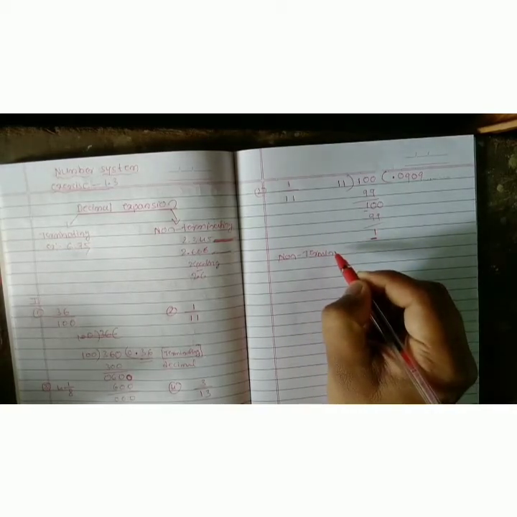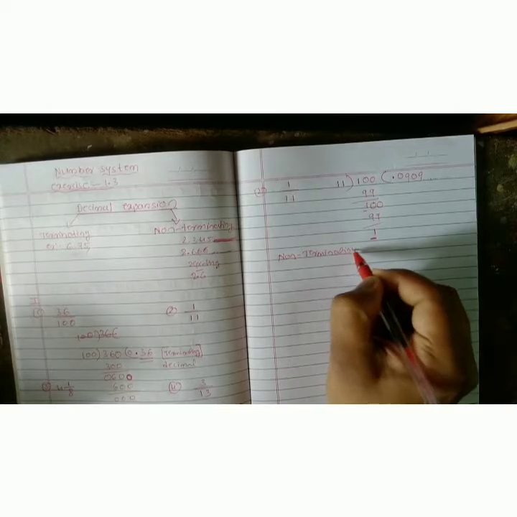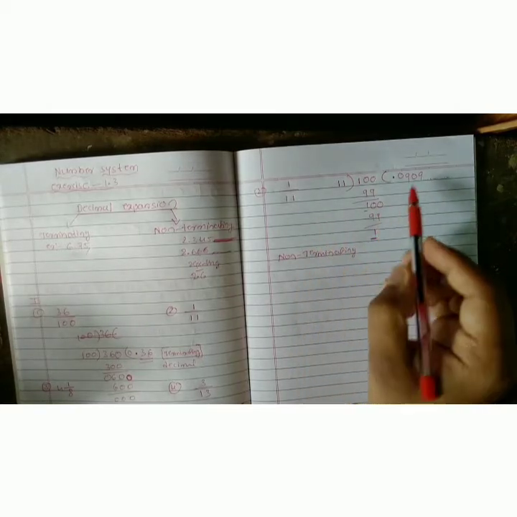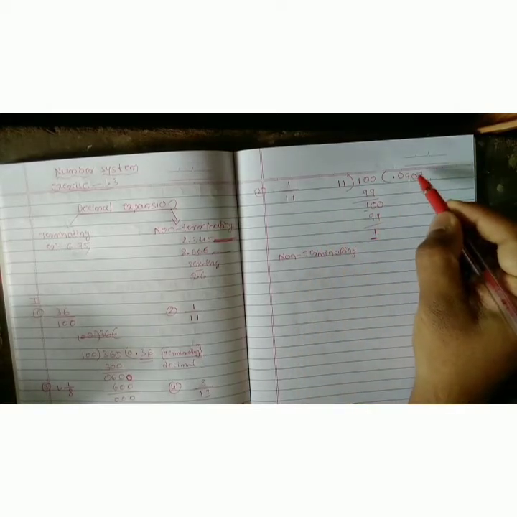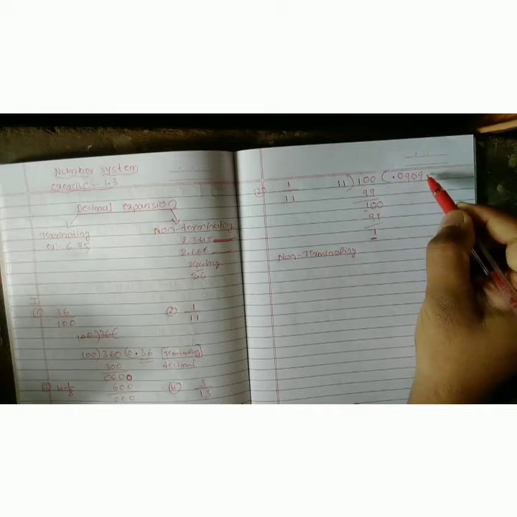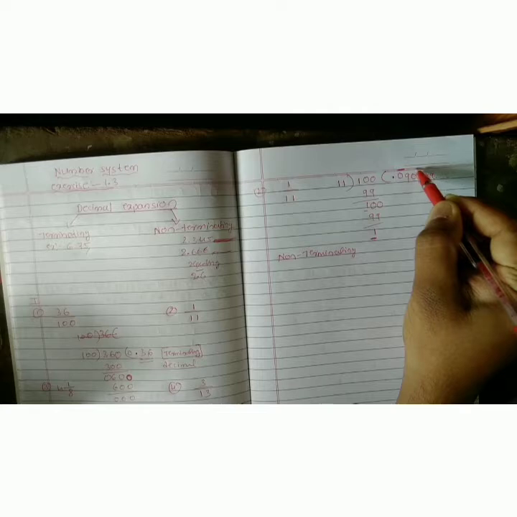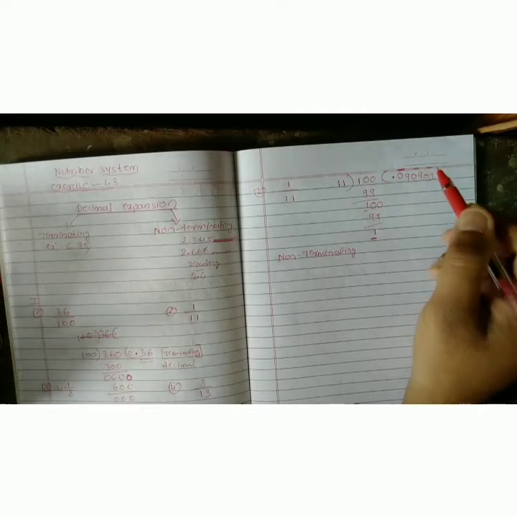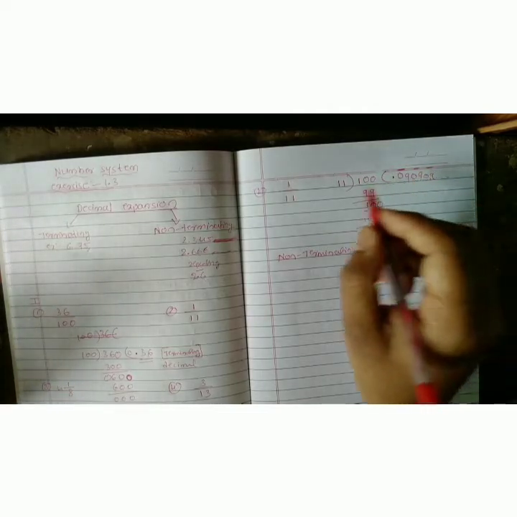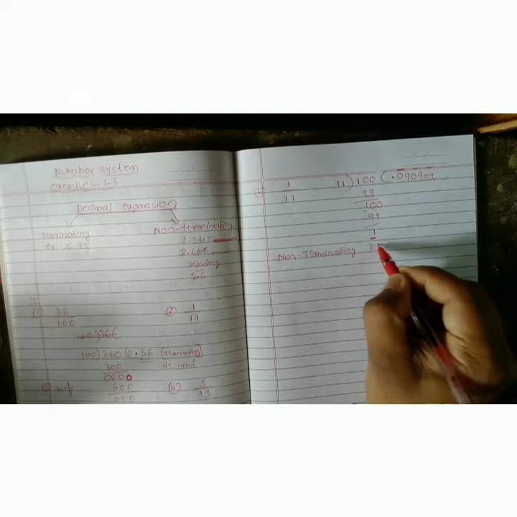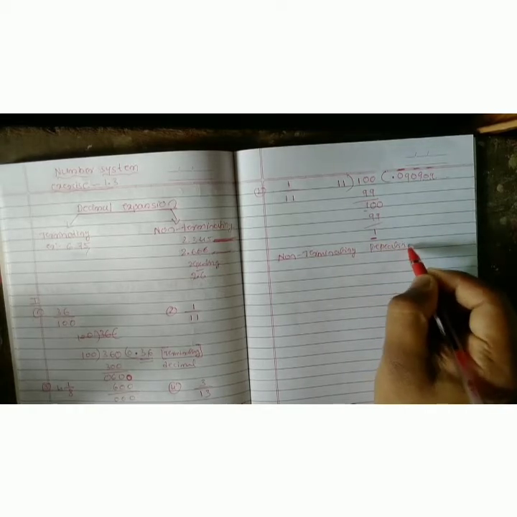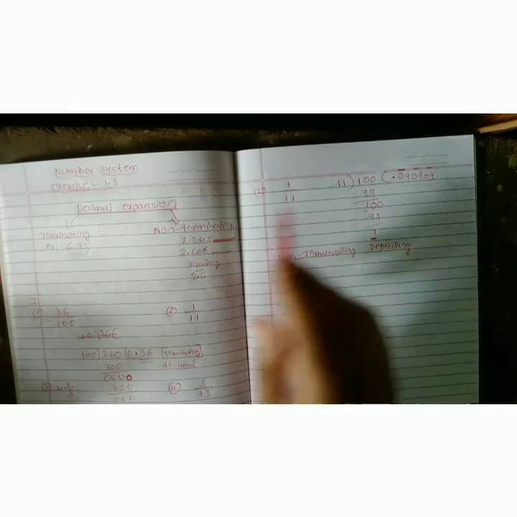It is non-terminating. And see here, 0.090909, it goes on continuing, means we can write it with a bar, right? 0.09. So it is repeating, right? So the division is repeating.